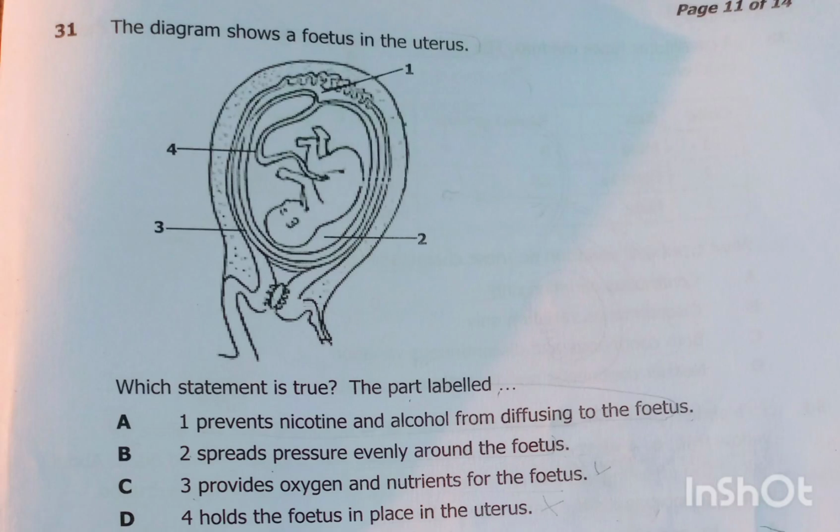Okay, so let's look at question number 31. It says the diagram shows a fetus in the uterus. Which statement is true?